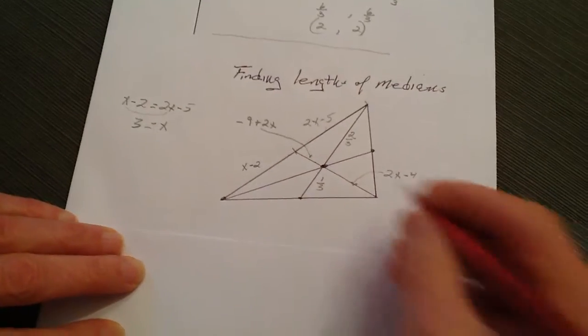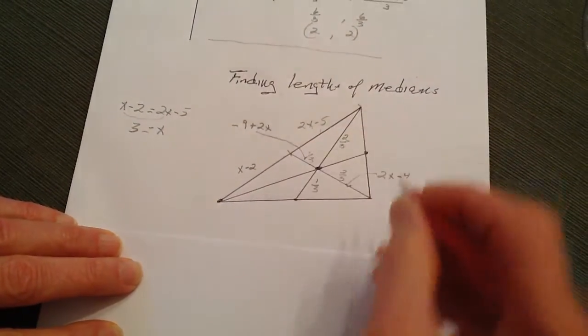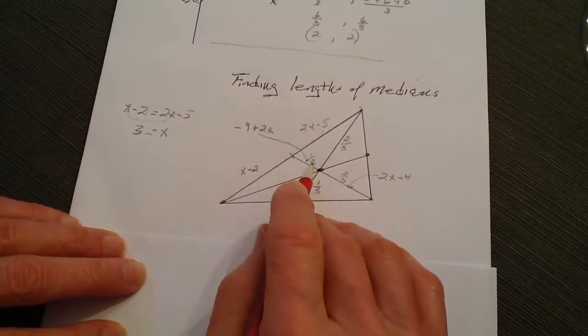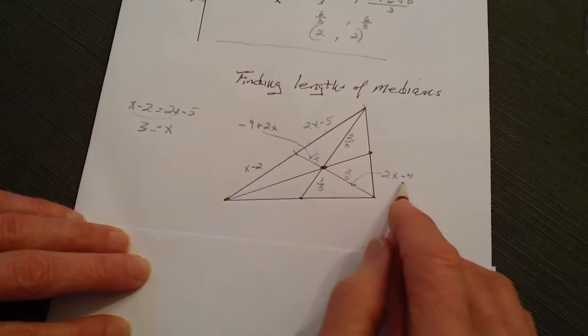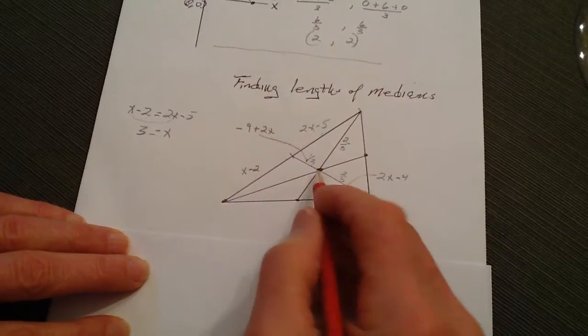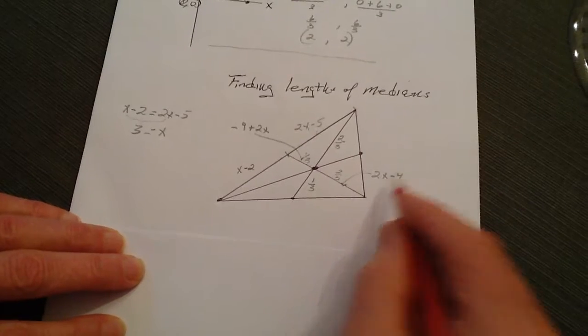Now, remember, this is 2/3, and this is 1/3. So I've got to set up an equation between these right here. Well, this right here is essentially half of that. So the easiest way to set up an equation, I have to use an equation, of course, to find out what x is. If I multiply this portion by 2, it will equal this, okay?